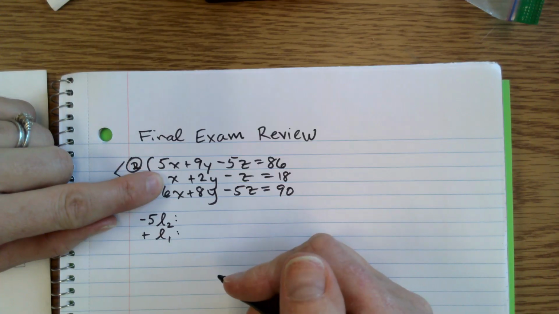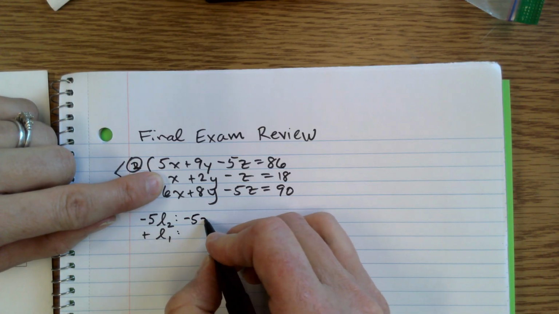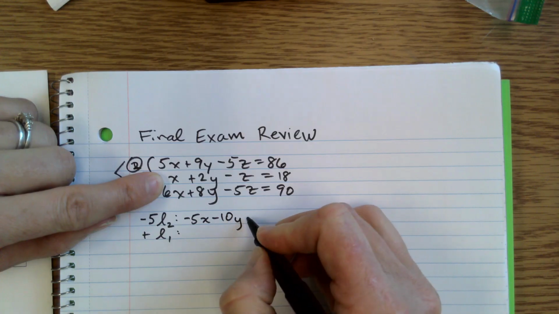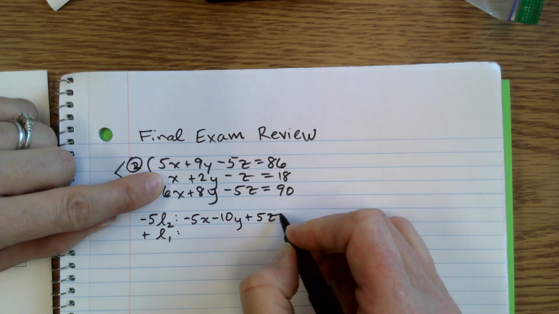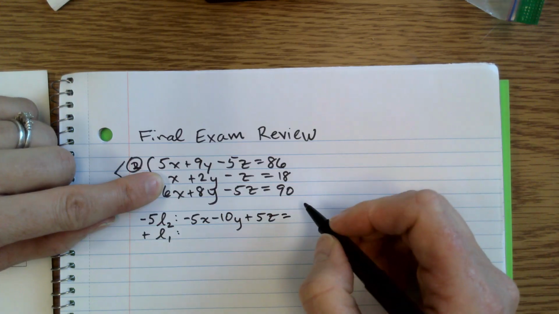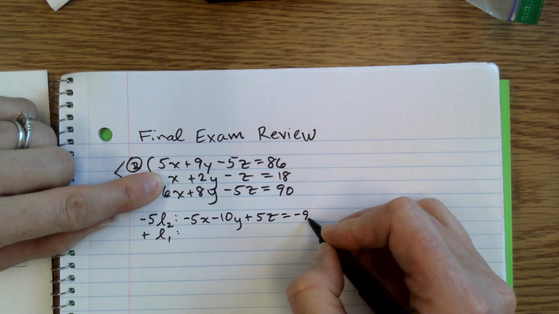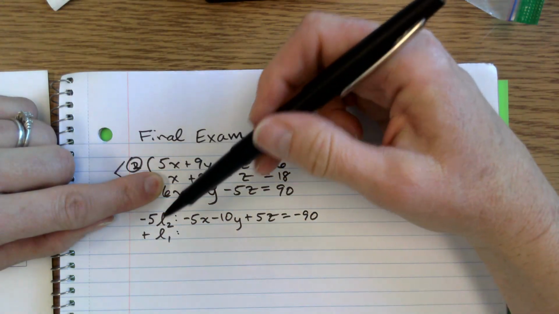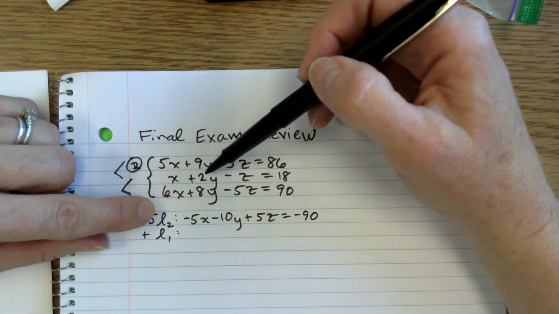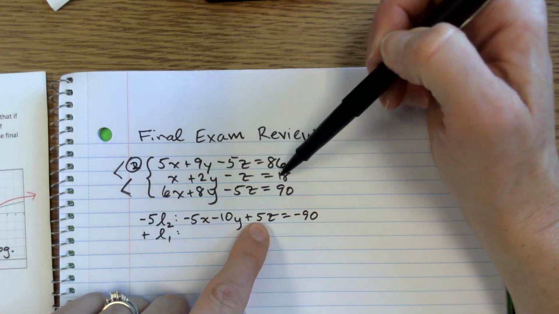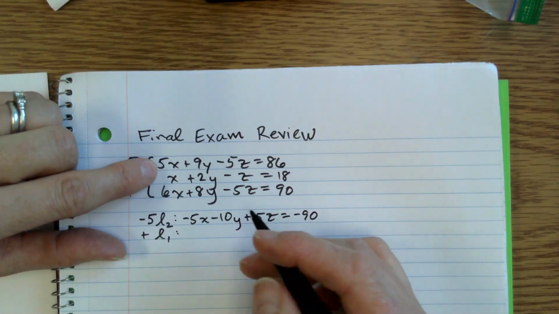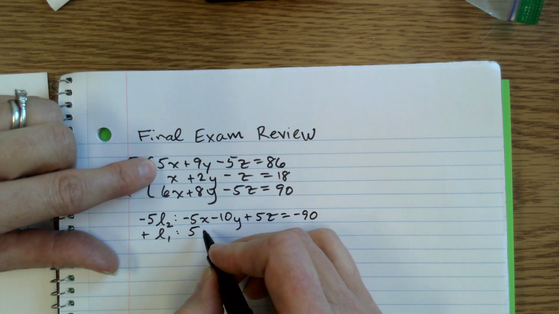So -5 times the second equation is -5x minus 10y plus 5z equals, what's 5 times 18? 50 plus 40, -90. And then we check that we didn't make any mistakes. -5, -10, +5, -90. And we add to it the first equation, or line 1.